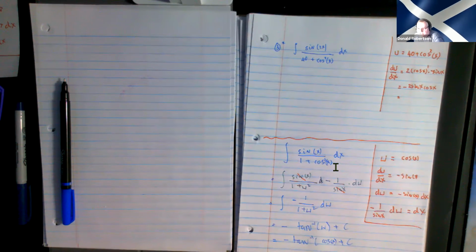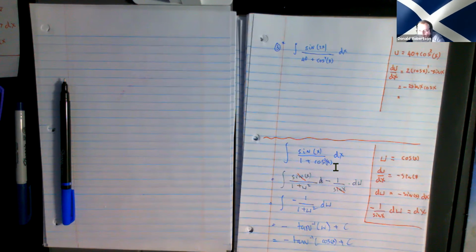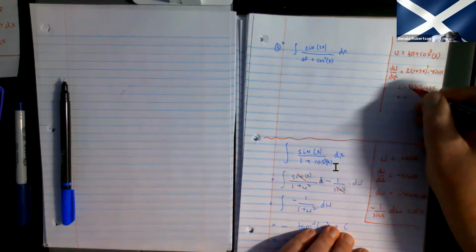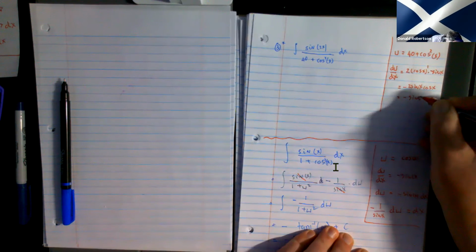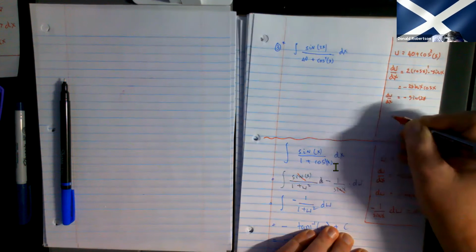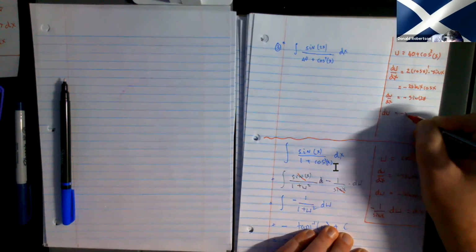Does anybody recognize a trig identity for 2 sine x cosine x? What's it equal to? Sine 2x. Yes. And since there's a negative in front of it, it's going to be the negative of sine 2x. Now I can continue. I'll do the crossover.